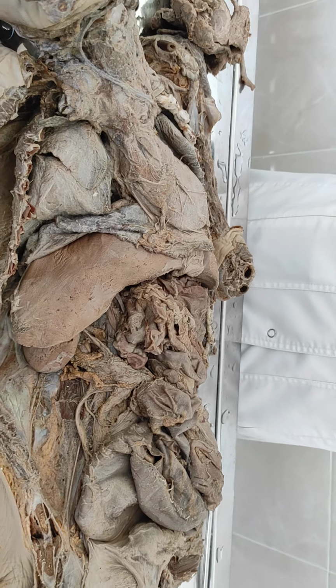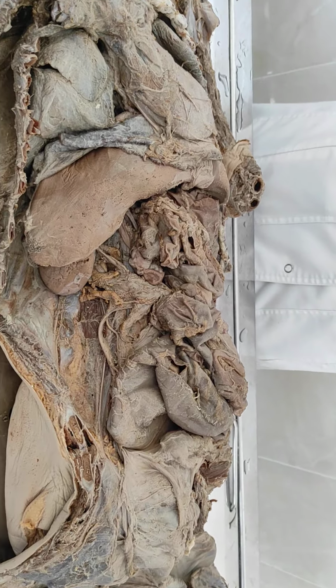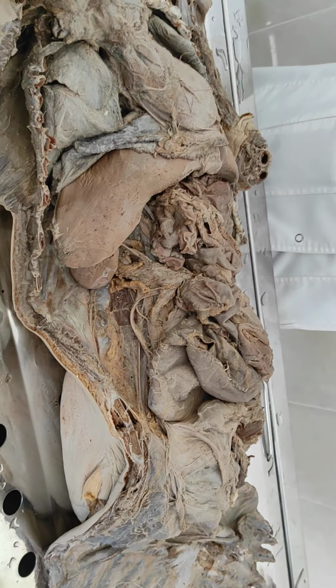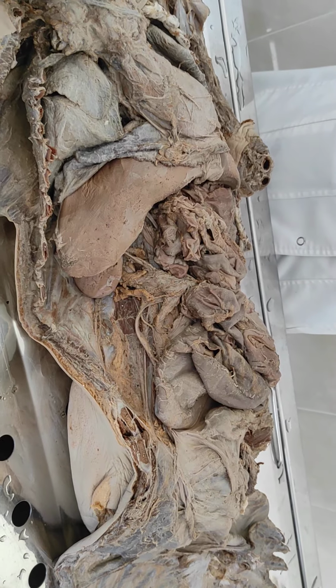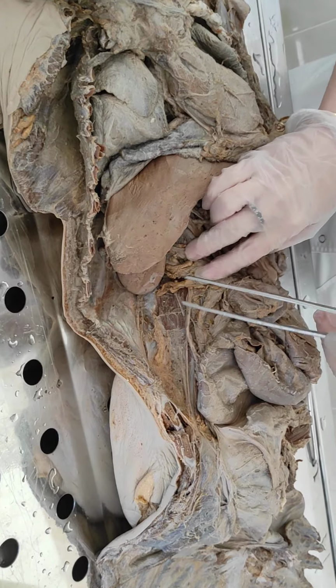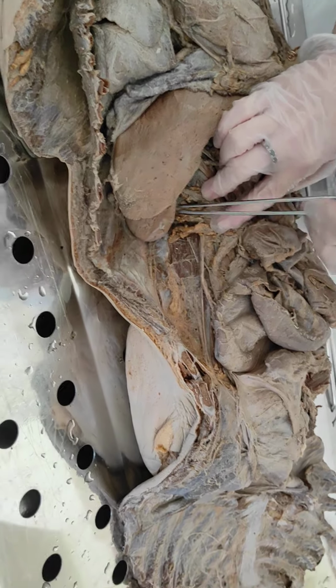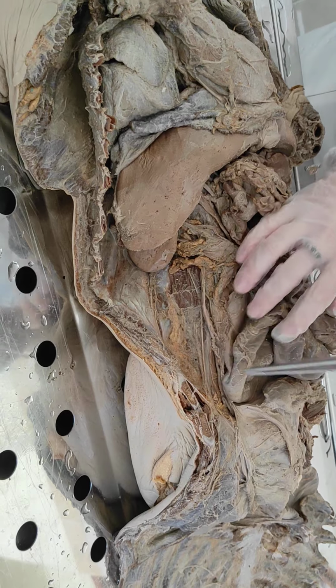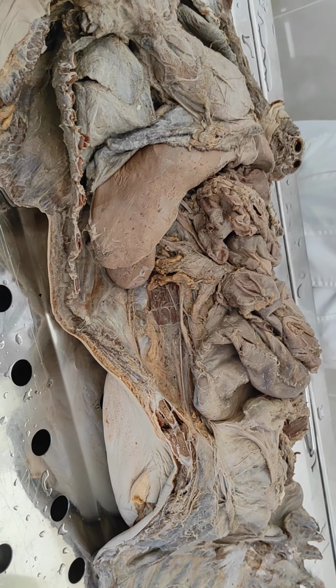The diameter of the ureter is not equal at all levels. There are 3 constrictions where kidney stones can get stuck. Yes, so 3 constrictions. The first constriction is located at the level of the uretero-pelvic junction. The second constriction is located at the level of the terminal line, and the third constriction is in the wall of the urinary bladder.